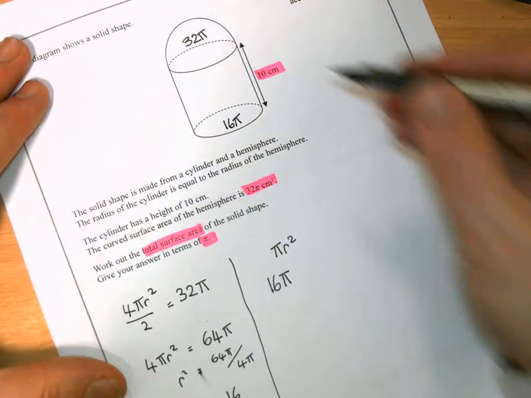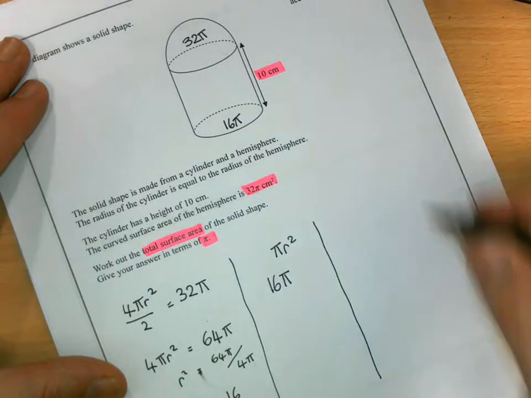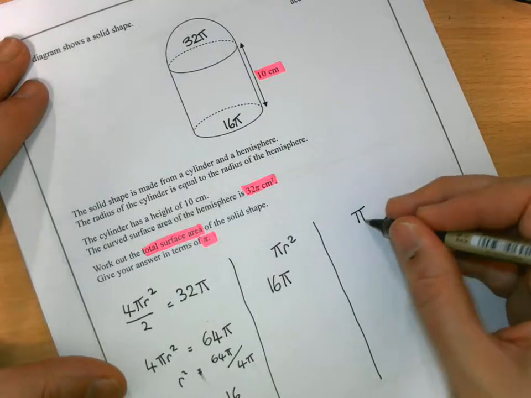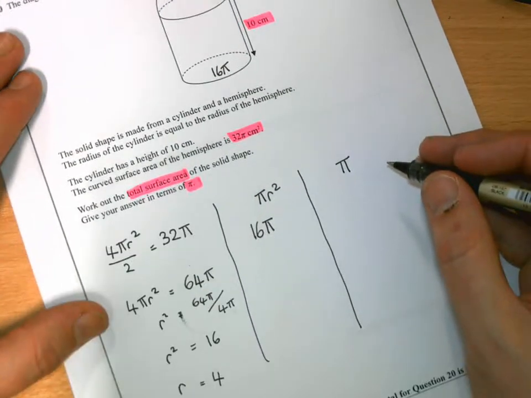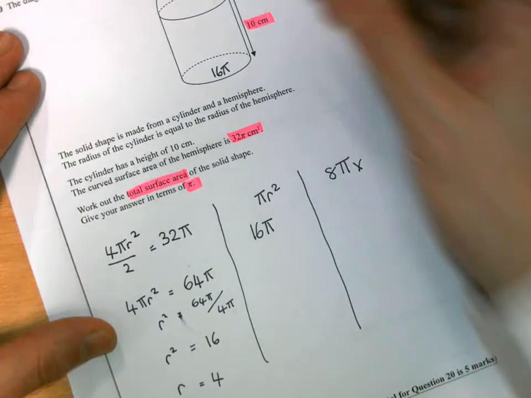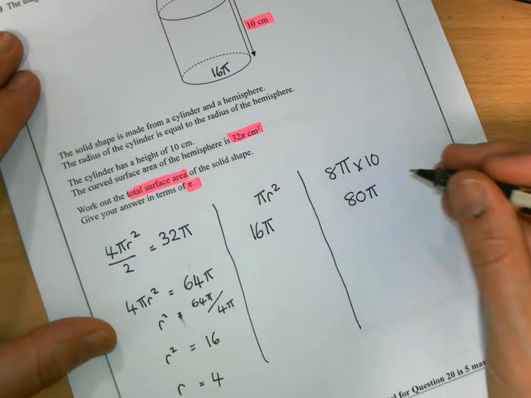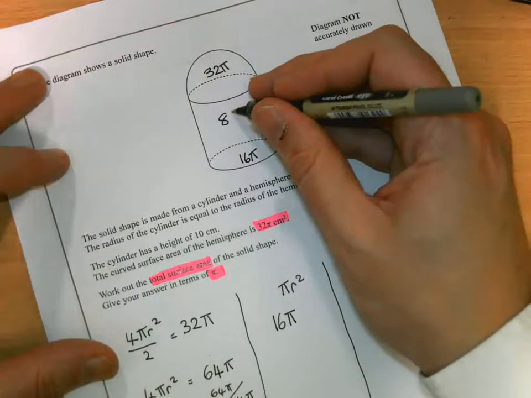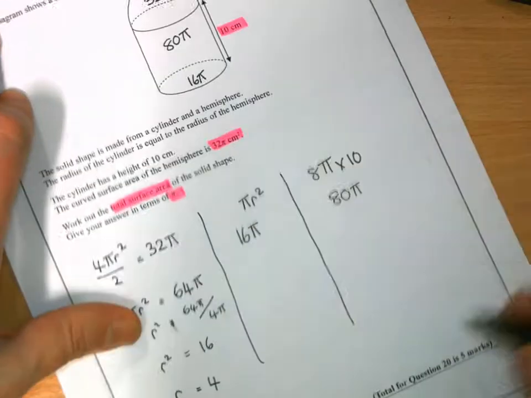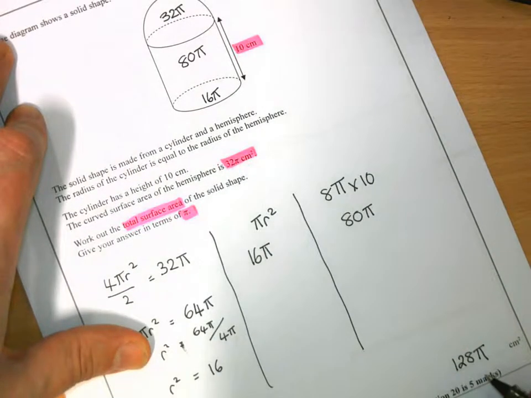Now I'm going to get this bit round here. The way I'm going to do that is I've got to get the circumference. So again, the circle formula, which is pi d. Well, I know the radius is 4, so the diameter is going to be 8. So I'm doing 8 pi times the height, which was 10. So altogether, that's going to give me 80 pi. So 80 pi altogether. So we add all of them up, and I end up getting 128 pi. That's in terms of pi like you're asking in the question, and that's your overall answer.